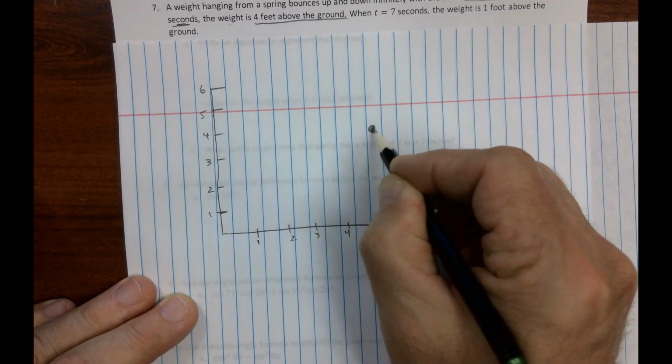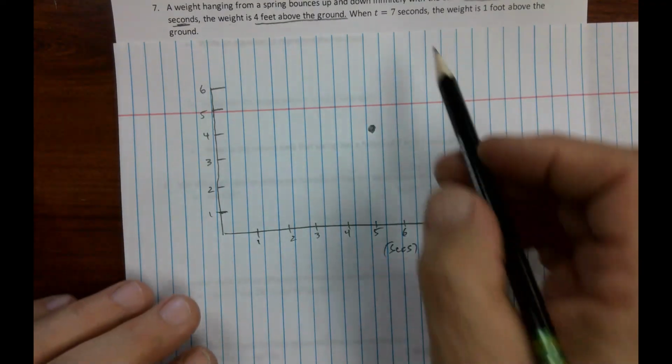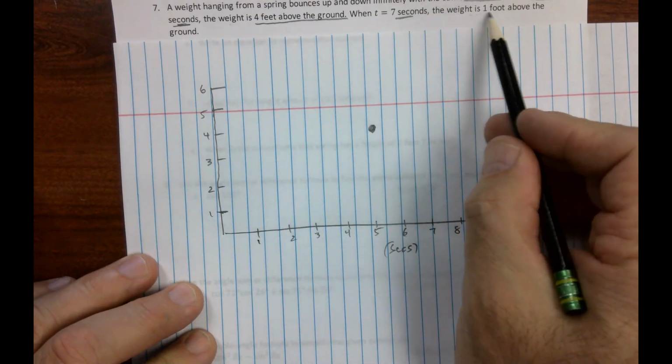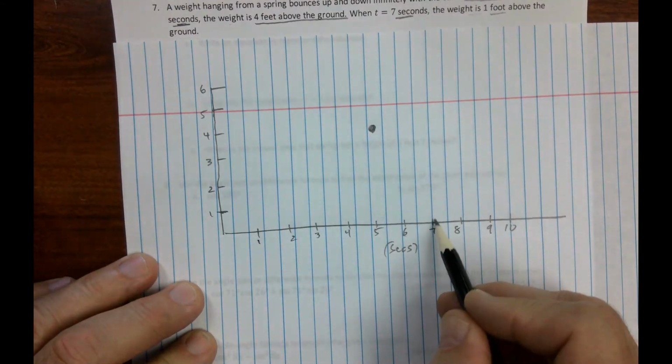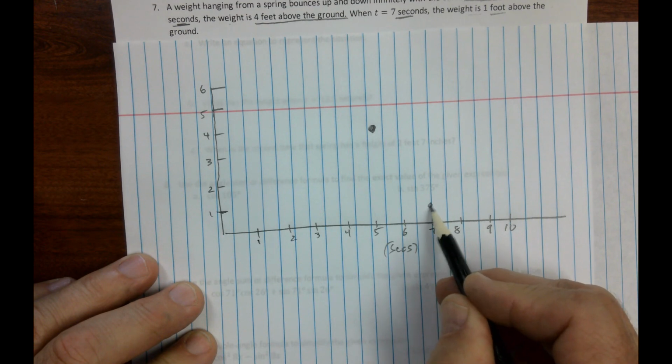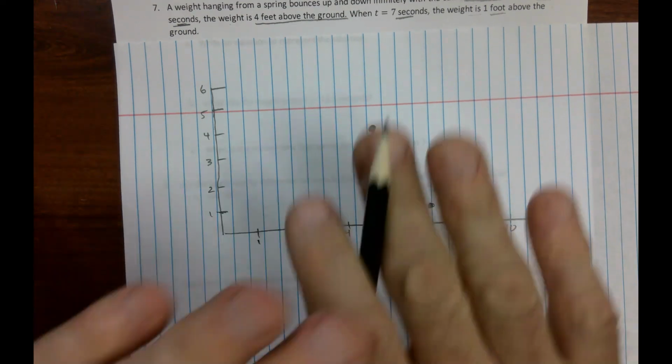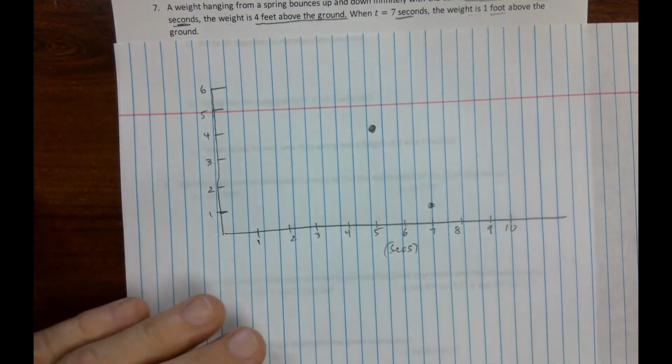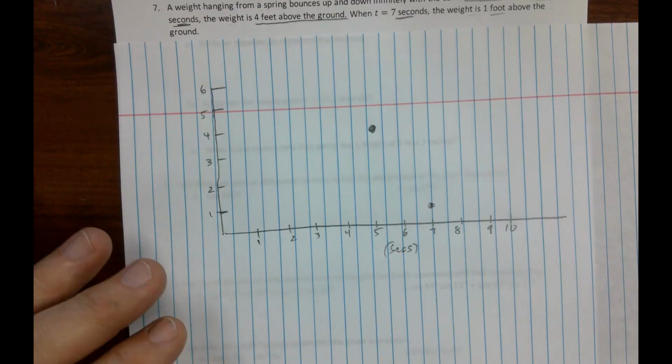Alright, make that a little bigger. I think it was a little low. When 7 seconds has gone by, the weight is 1 foot above the ground. So 7, right about there is 1. Again, my drawing is far from perfect, so don't call me out on that. But it's okay, I got this little drawing.